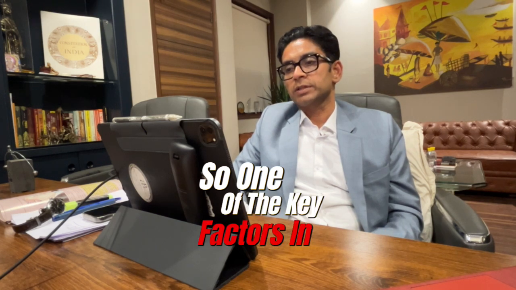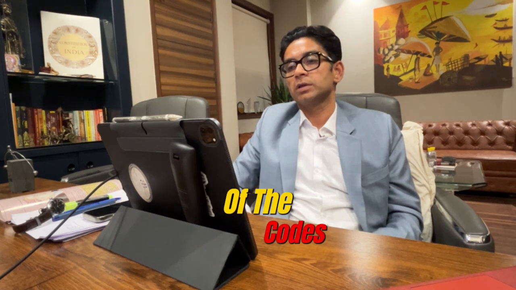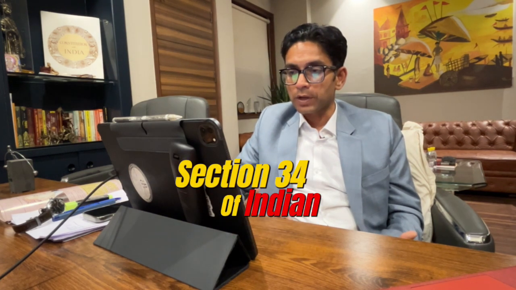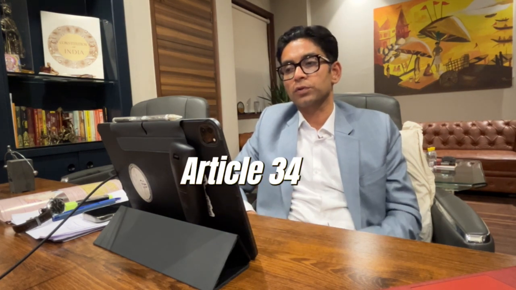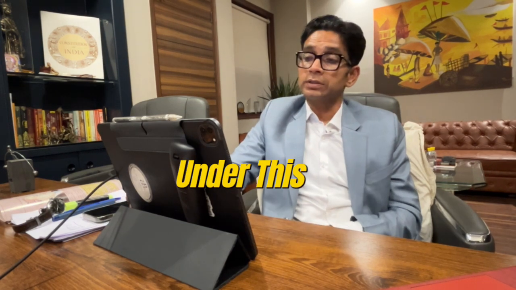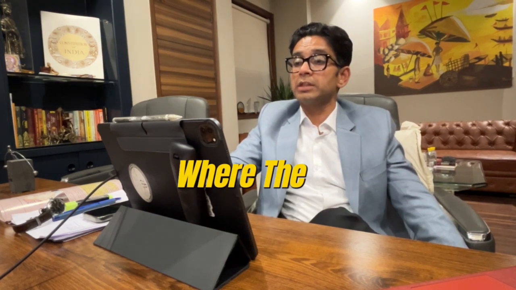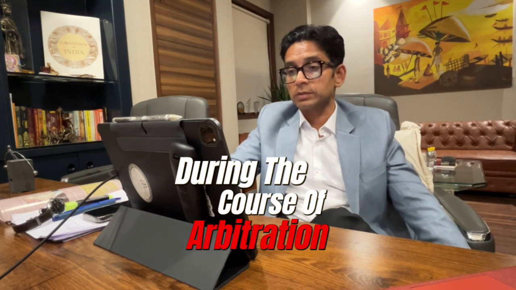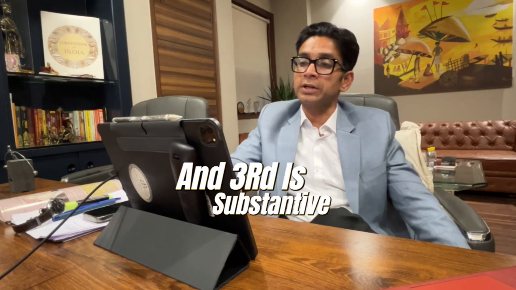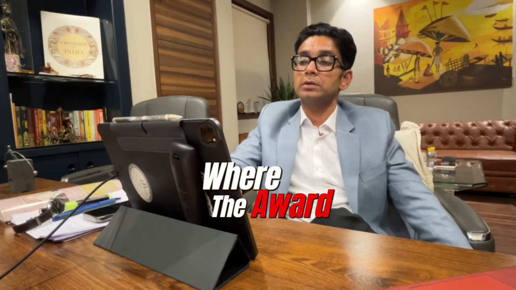So one of the key factors in achieving finality in arbitration is limiting the interference of the courts with the arbitral award. Section 34 of the Indian Arbitration Act is a mirror image of Article 34 of the UNCITRAL Model Law. Under this, the grounds of challenge are: jurisdictional ground, that is, when there was no valid agreement for arbitration; second, procedural ground, where the parties were not given equal opportunities during the course of arbitration; and third, substantive ground, where the award was mistaken in law.